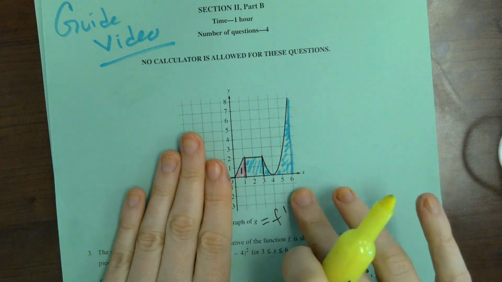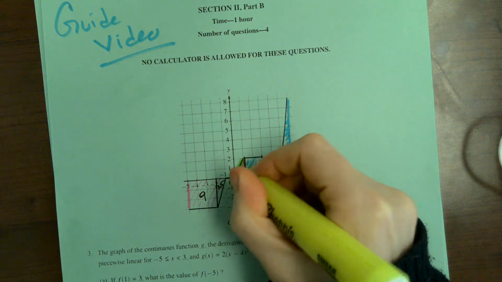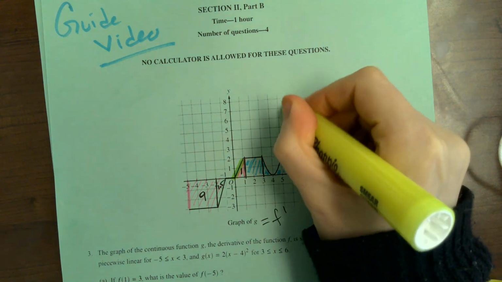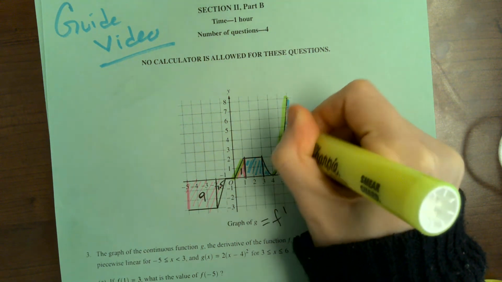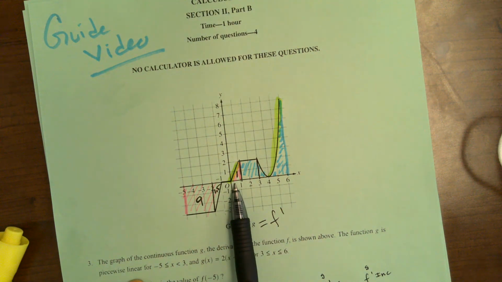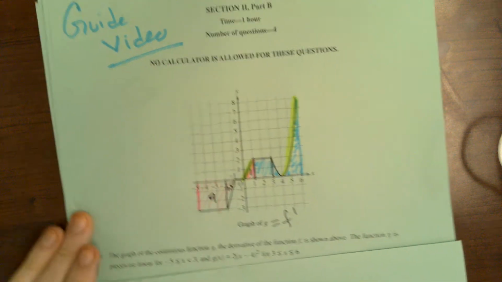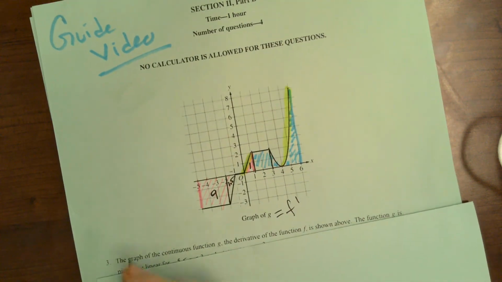This is where it's above the x-axis. And the increasing intervals, so here it's increasing, and then also there it's increasing. So from 0 to 1 and 4 to 6. All right, and we got to give a reason for our answer. So this is part C.